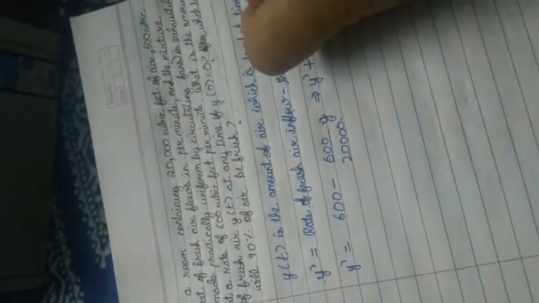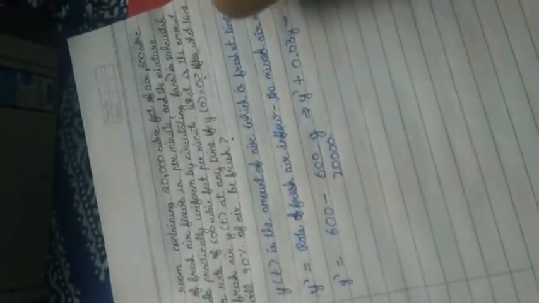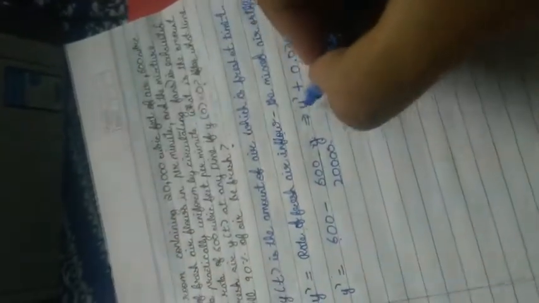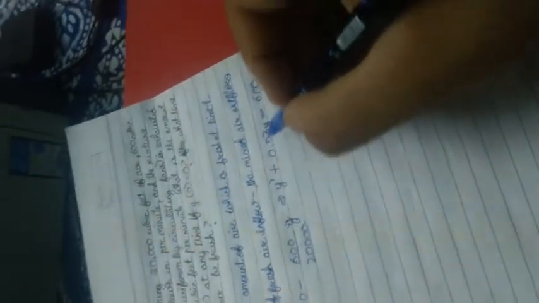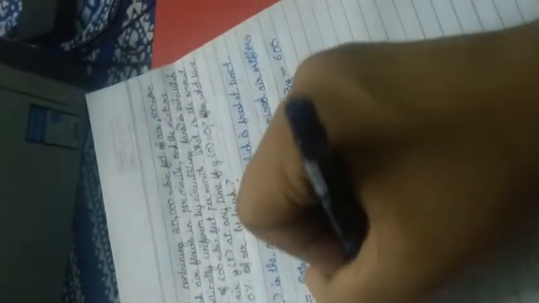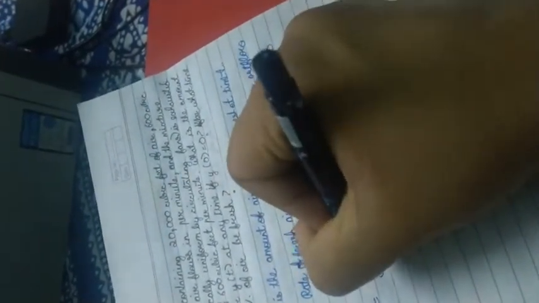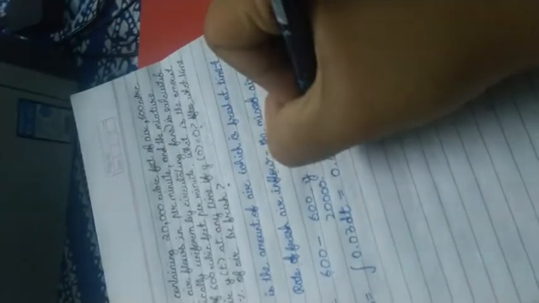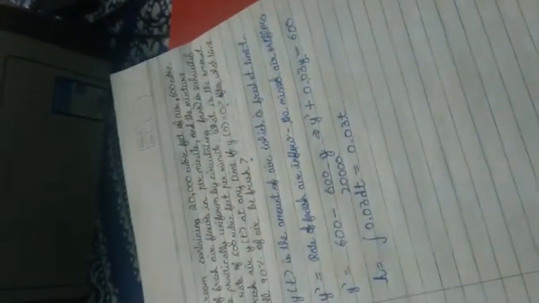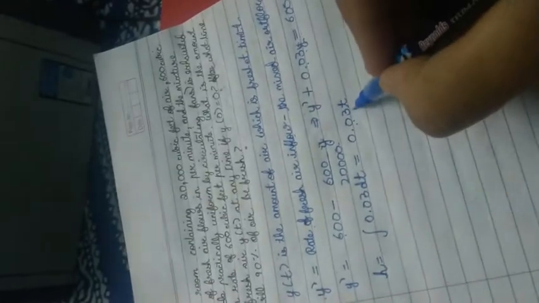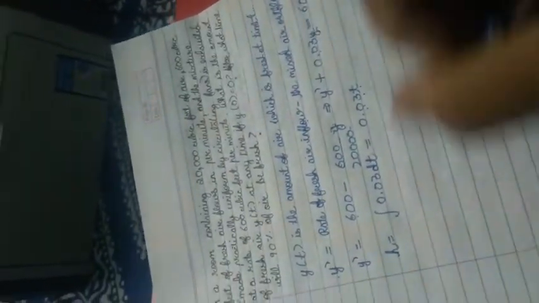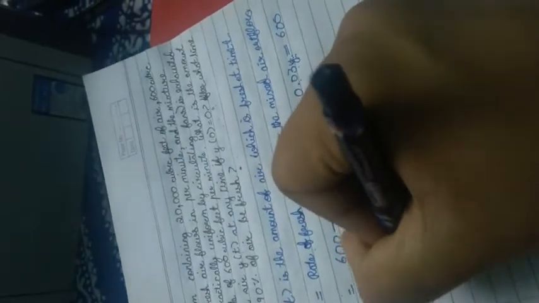We'll simplify this and get y' + 0.03y = 600. This is the differential equation which we have to solve for finding the solution of y, and we'll solve this by using an integrating factor. So our integrating factor would be e raised to the integral of 0.03 dt, because y is dependent on t, so it would be e^(0.03t).